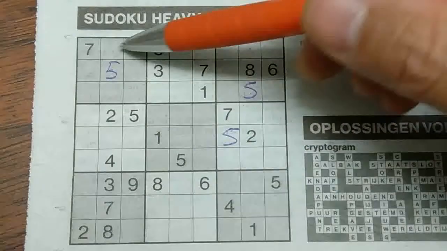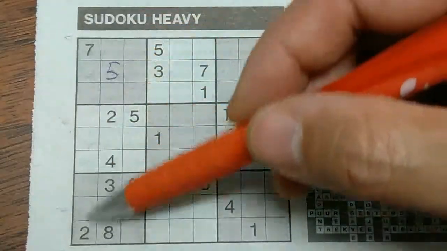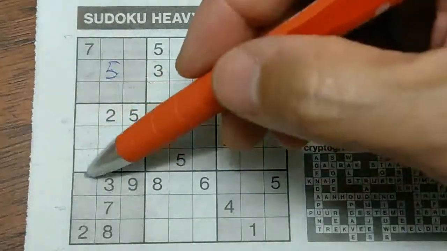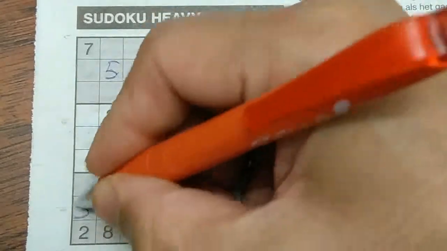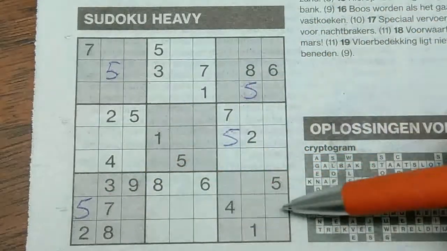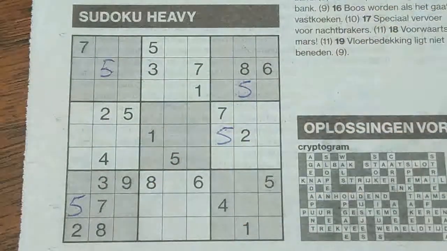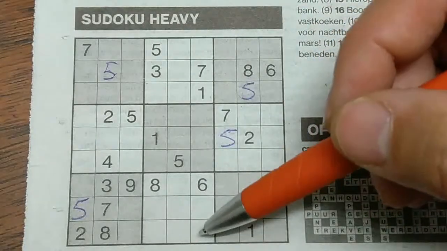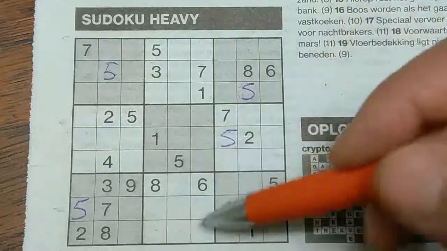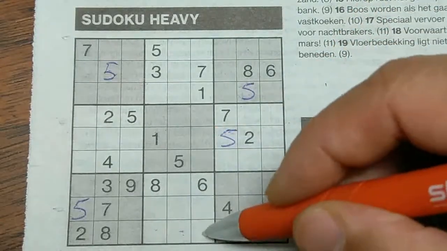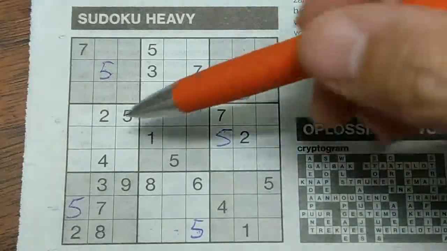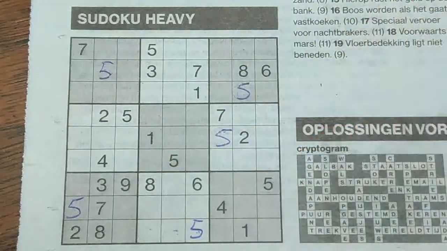5 in the third column, 5 in the second column. So in the first column, the only two places for a 5 are here or there. But I see already a 5 here, so no 5 there. 5 should be here. 5 in this row, 5 in the row below. So in the last row, the only three places for 5 are here, here, or there. But I see a 5 here, no 5 there. I see a 5 here, so I cannot put the 5 there. The only spot for the 5 is in this box. And all the 5s are used. Yes, alright.